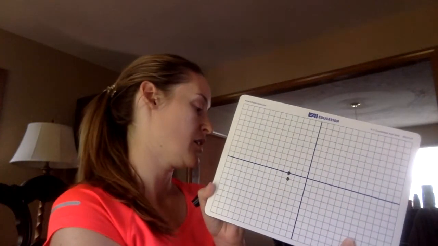So on my graph paper, like you have in your packet, I've got negative 3, negative 1. So I'm going to go over negative 3, down 1. There's my first point. Then I've got negative 3, 0. There's my second point. And then I've got negative 3, 1.